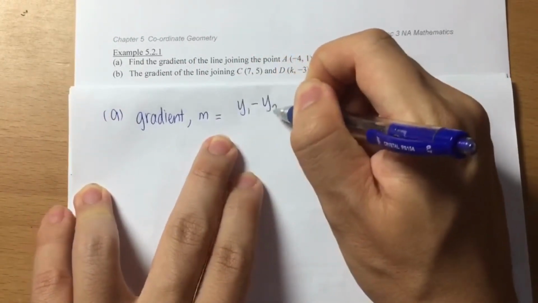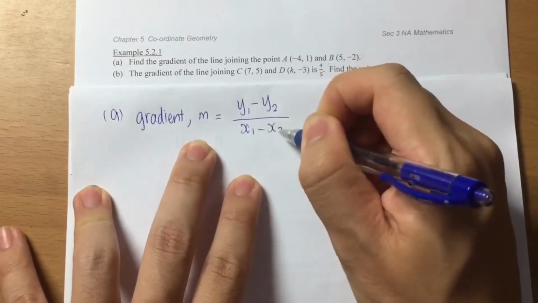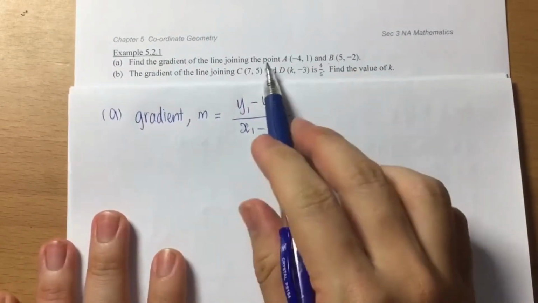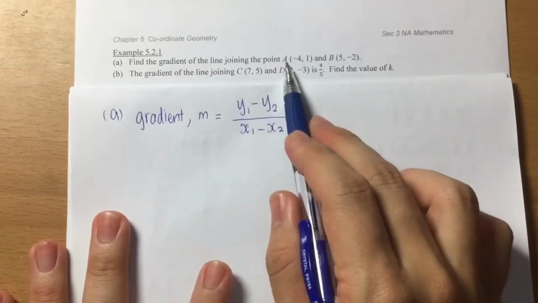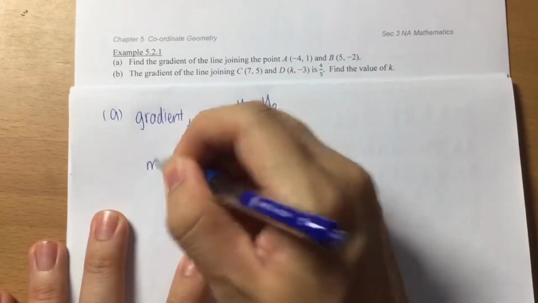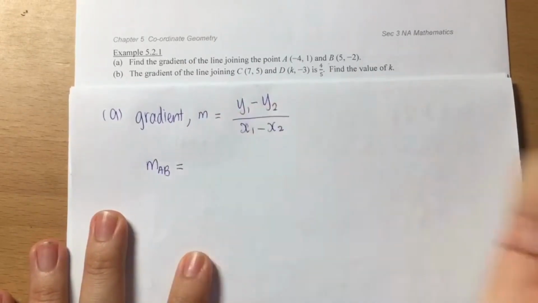And the formula is y1 minus y2 over x1 minus x2. So here, we are interested in finding the gradient of this line. Point A, point B connects each other. So I'm going to call this the gradient of AB.